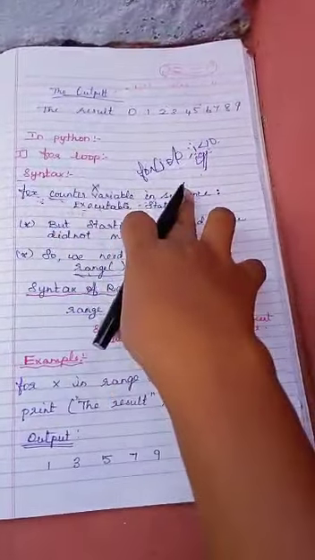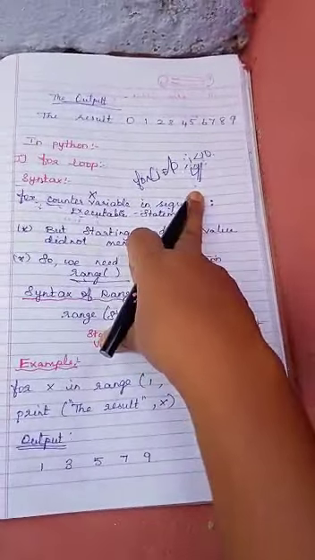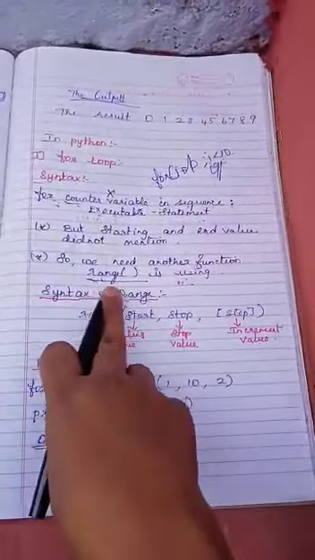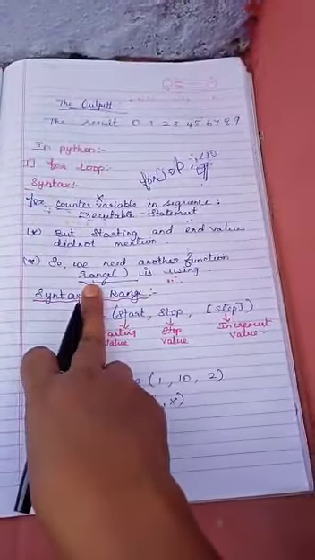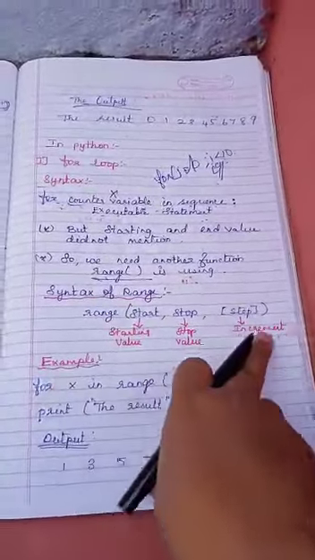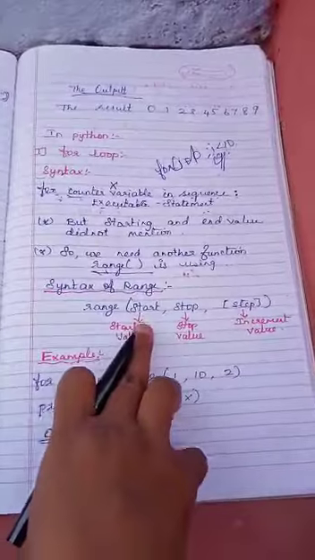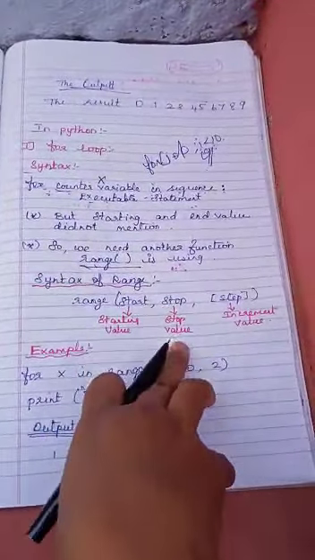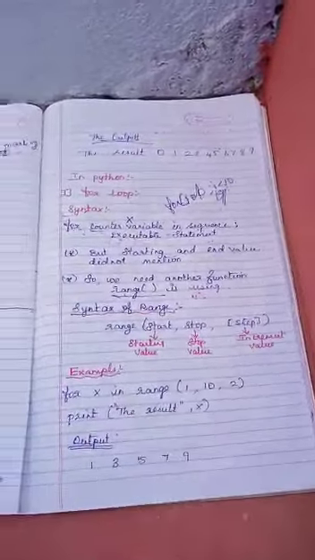So for declaring the initialization and the last value, we are using a range function. Inside the for loop we are going to use the range. The range syntax is: range is a function with a start value, stop value, and step value. The start value is the starting value, and the stop value is the last value.